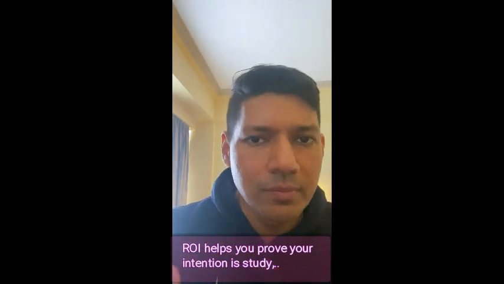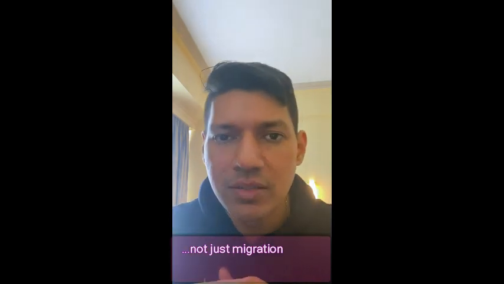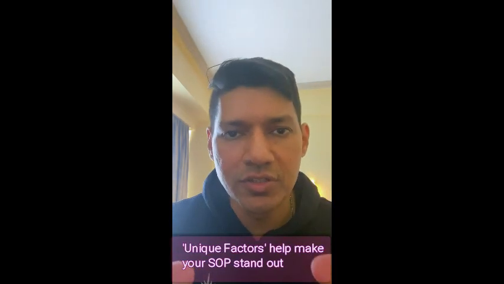Talk about your job. Talk about the pay scales that you would expect in Australia. Talk about the pay scales that you would expect back in your home country. And that will more or less give an idea about what kind of cost benefit analysis you've done. So the visa officer also believes you that yes, this is a genuine student and has done all the required research.